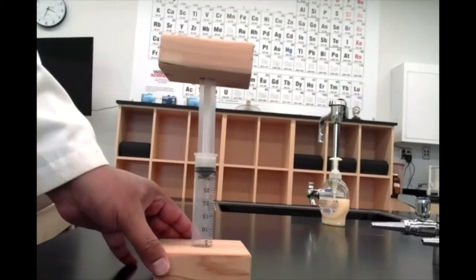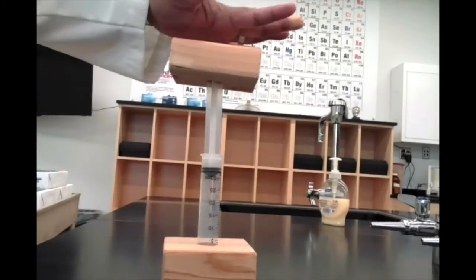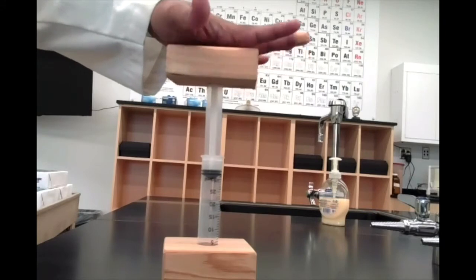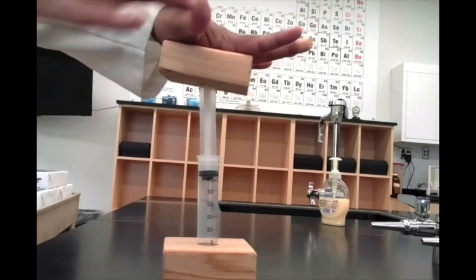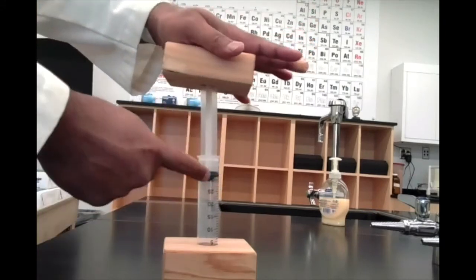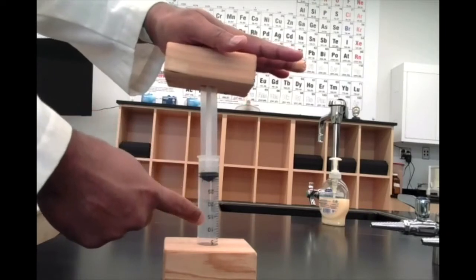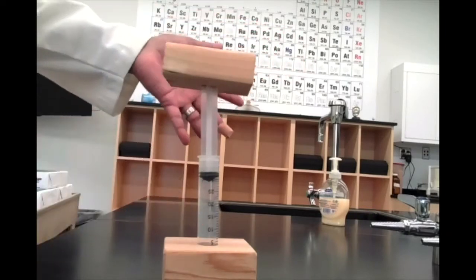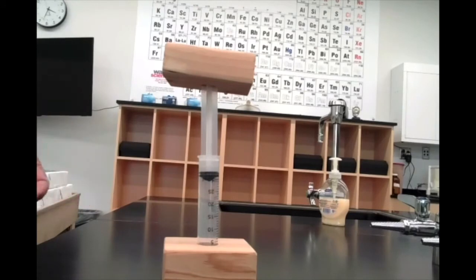Basically, we're going to put our reams of paper on top here, and as they push down on our syringe, we're going to see how that volume reading changes. All right, and that's basically how this lab's going to run. It's a pretty straightforward setup.